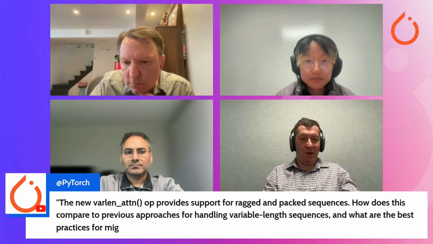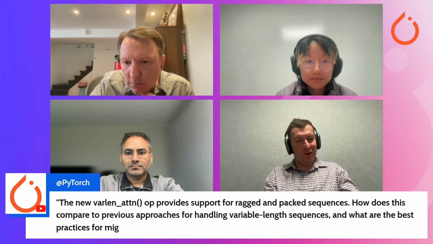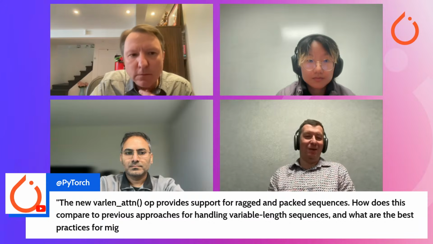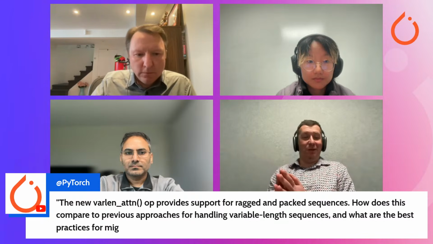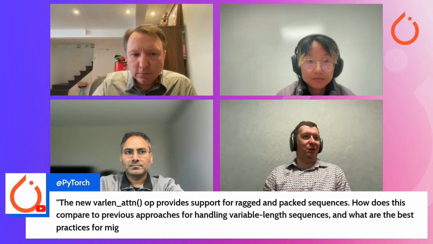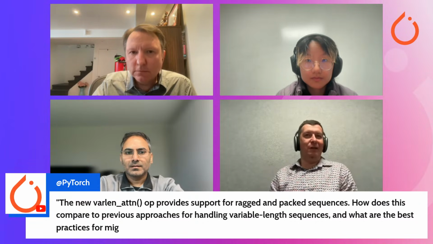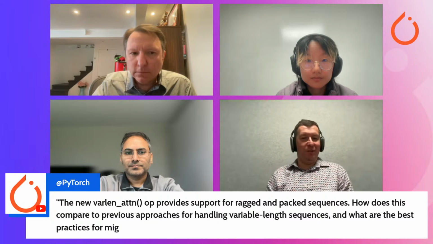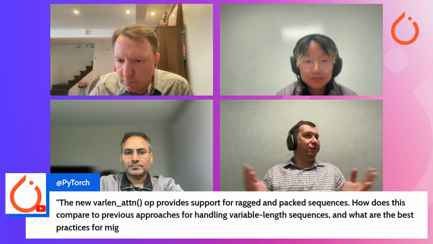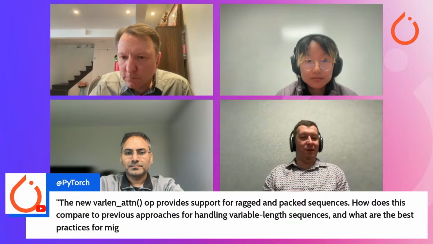The new varlen provides support for ragged and packed sequences. How does this compare to the previous approach for handling variable length sequences, and what are the best practices for migration? I guess the questions are somewhat long, but first of all, I would refer you to the release notes. The first couple of questions closely follow the highlights of the release, and we have a detailed description of what they do.